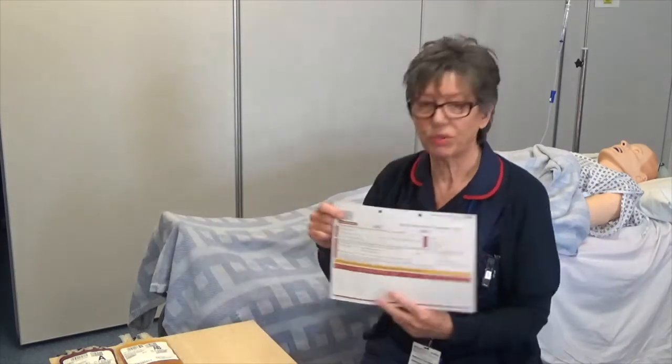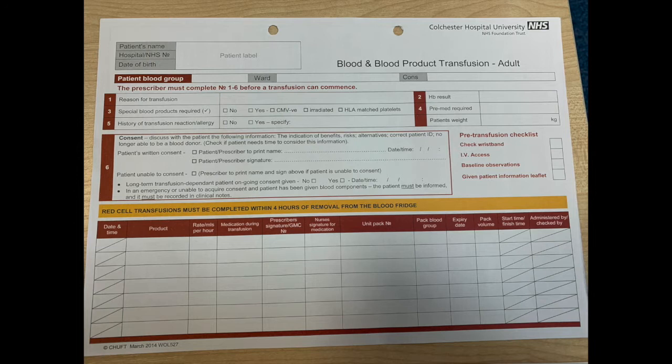Then we have our prescription chart, which I'm sure you'll be involved in too. This again has got all the details that you need to fill out. Patient details at the top. And across here it says the prescriber must complete numbers 1 to 6 before a transfusion can commence. So we have the reason, the Hb result, any special blood products required. And it does say here, yes or no, CMV.